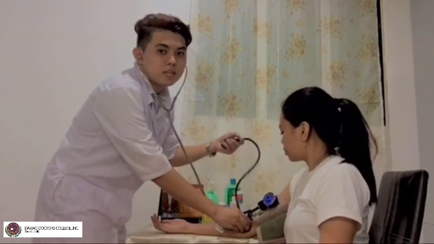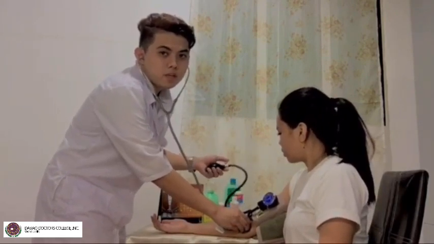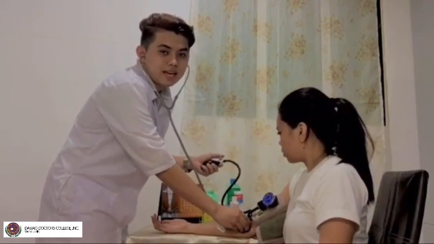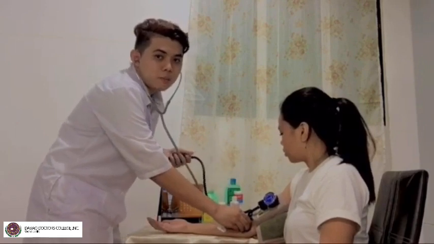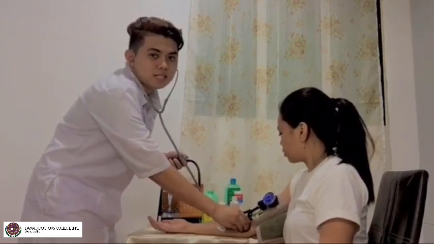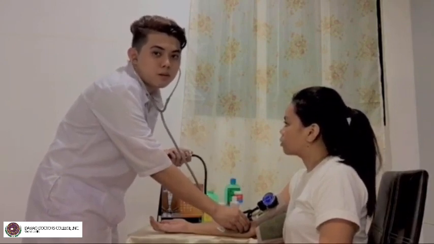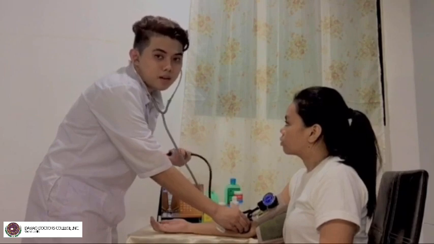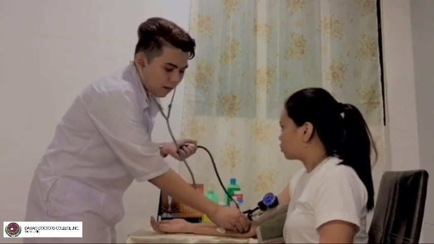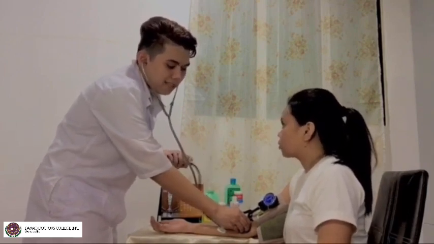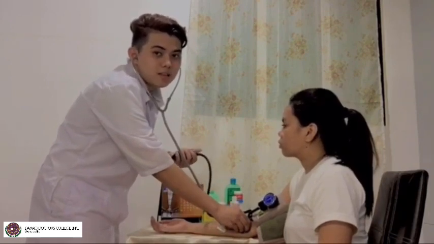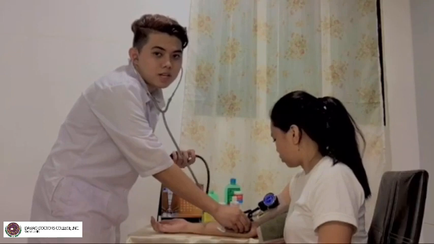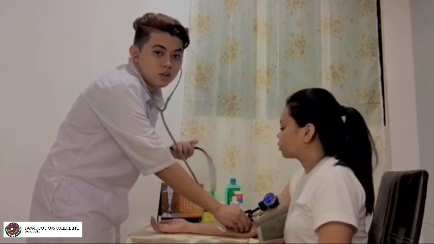Okay, sige. So now we need to auscultate the client's blood pressure. Pump up the cuff until the sphygmomanometer reads 30 millimeters of mercury above the point where the brachial pulse disappeared. A while ago it was 180, so plus 30 we'll be having 210. Release the valve on the cuff carefully so that the pressure decreases at the rate of 2 to 3 millimeters of mercury per second.